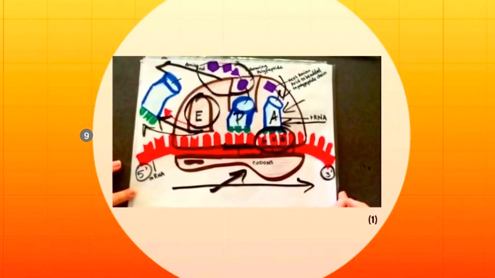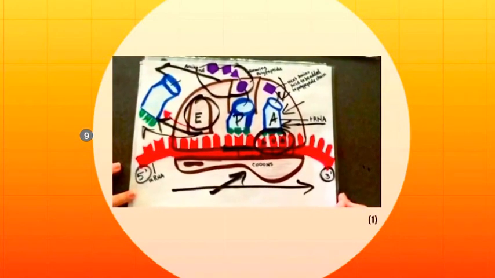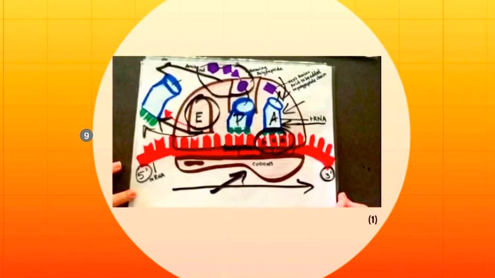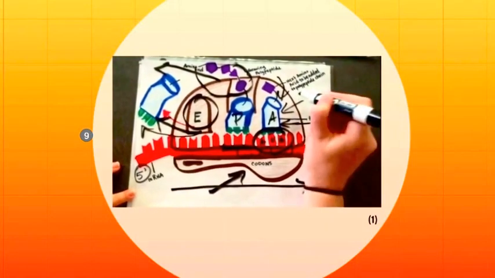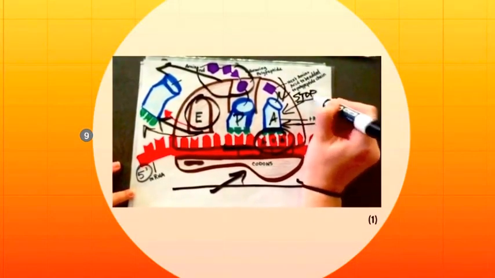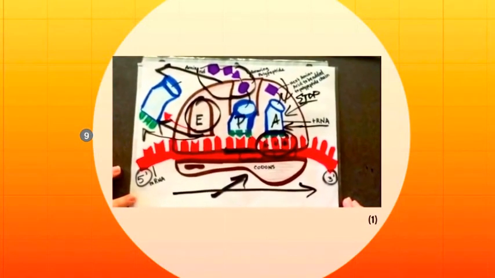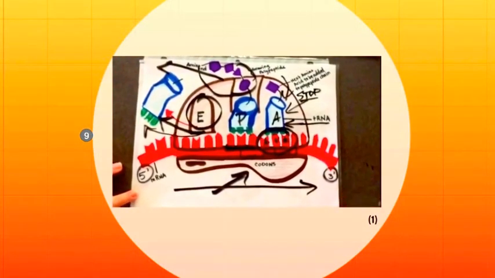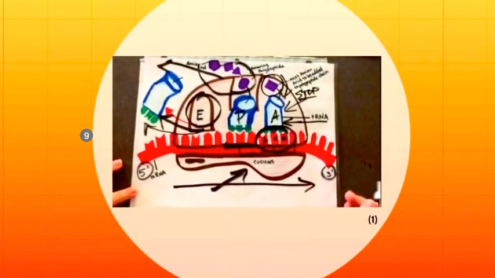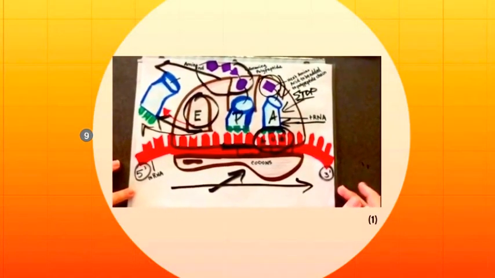In order for the chain to be completed, the termination phase has to begin when a stop codon reaches the A site of the ribosome. Once a stop codon is received, a release factor, a protein shaped like an amino acid tRNA, binds to the stop codon on the A site and causes the addition of a water molecule instead of an amino acid to the polypeptide chain.